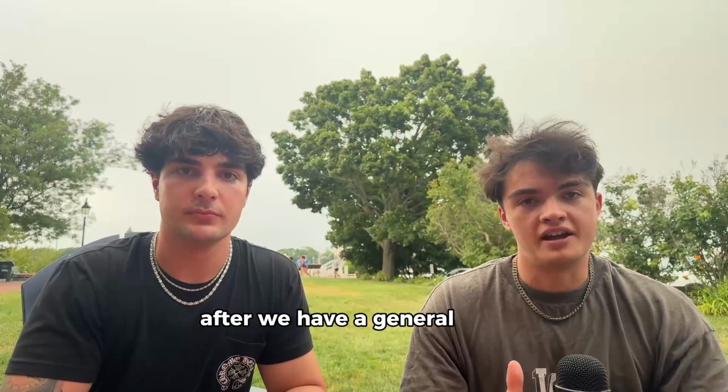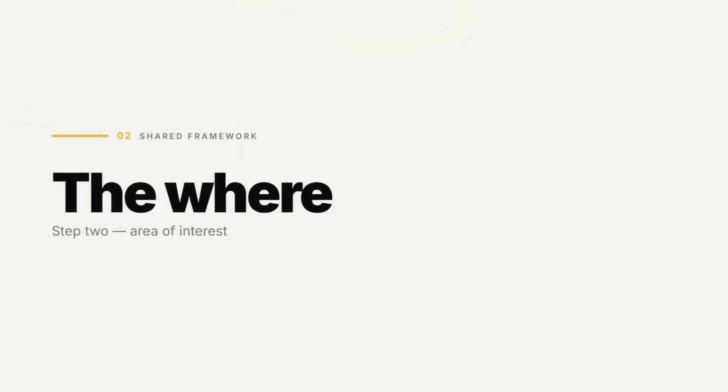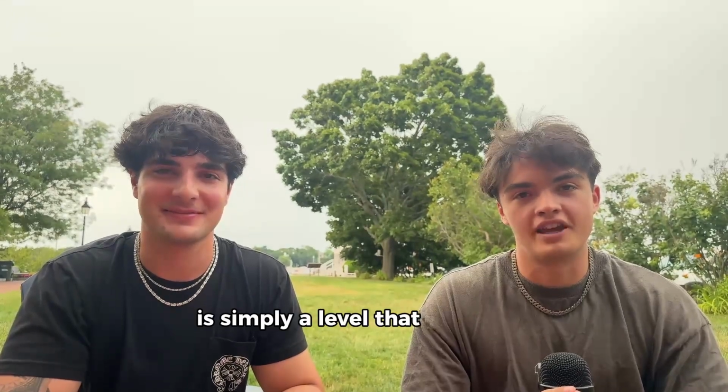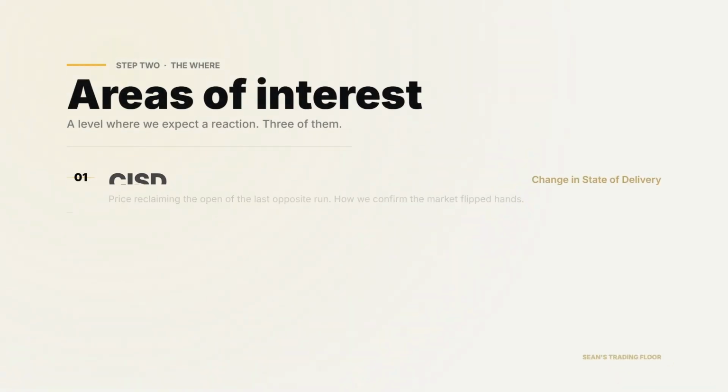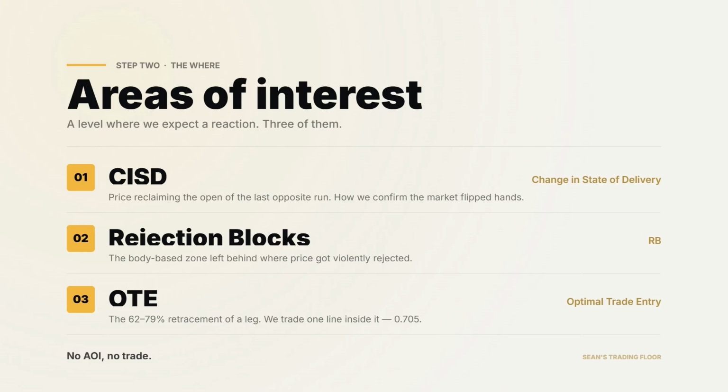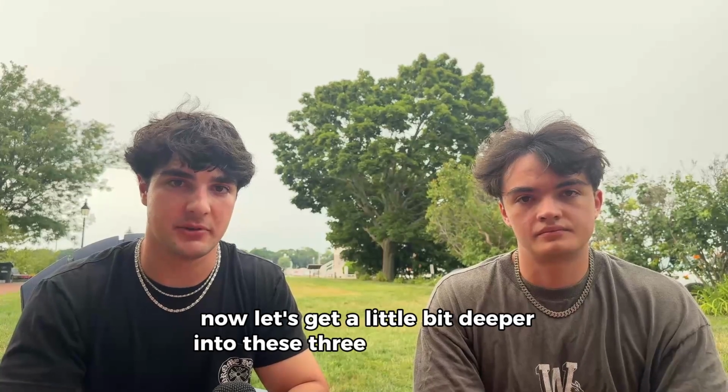After we have a general idea of the direction, we need to find a where, and that's our area of interest. An area of interest is simply a level that we expect to have a reaction off of. With our models, we use three specific AOIs: change in state of delivery, rejection blocks, and OTE. Now let's get a little bit deeper into these three areas of interest.